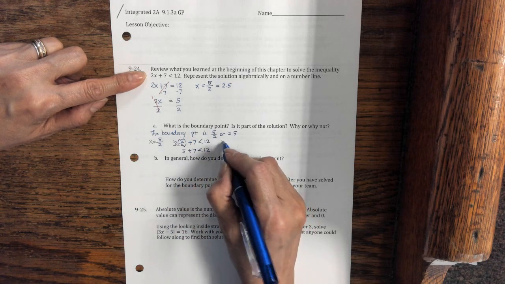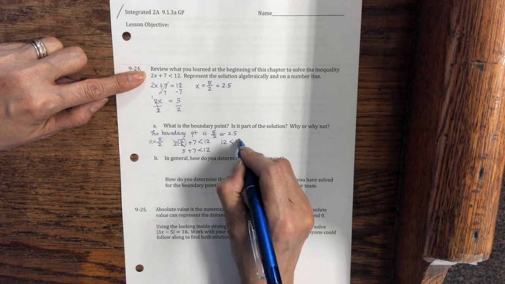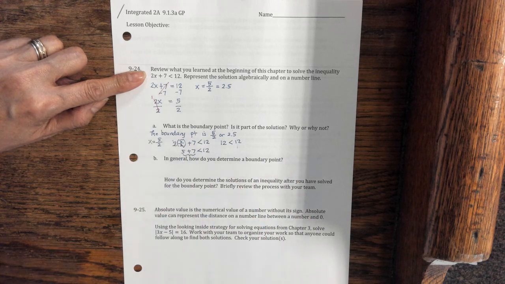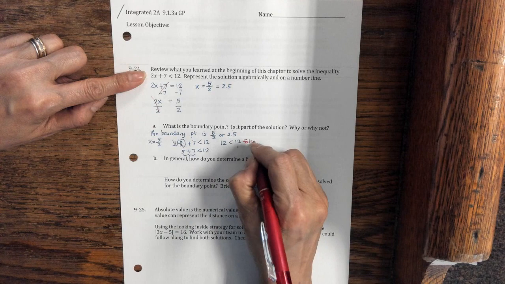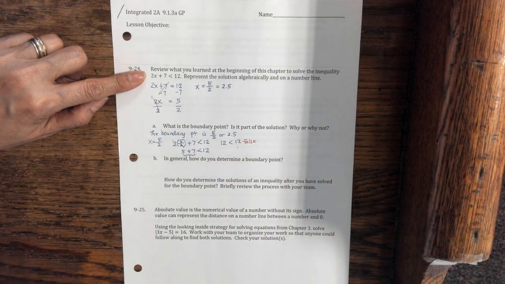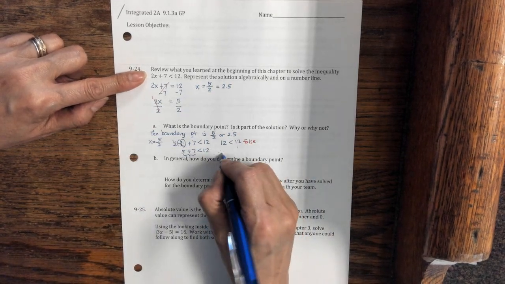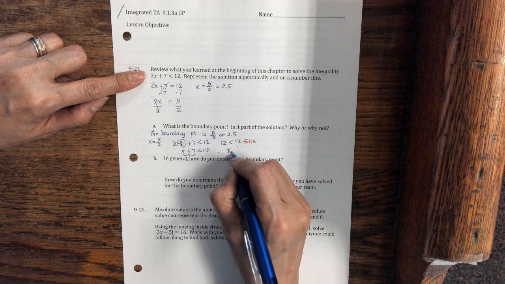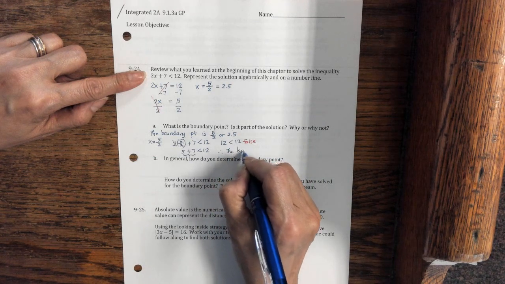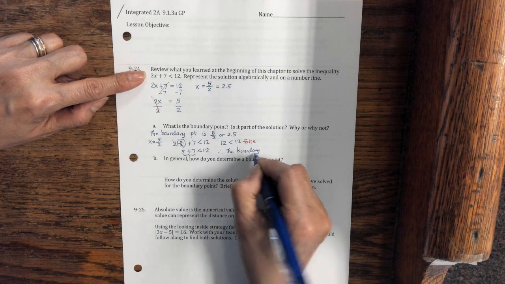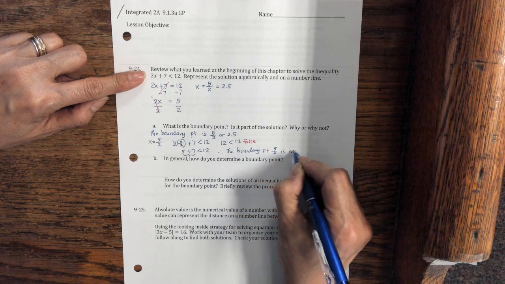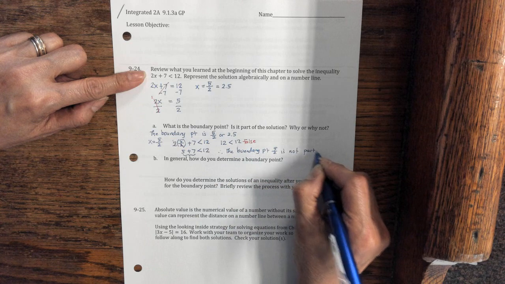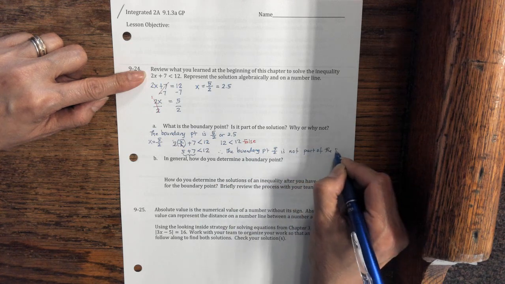And then we ask, is 12 less than 12? Because this is 12, we say this is false. And therefore, because this is false, we say that the boundary point 5 over 2 is not part of the solution.